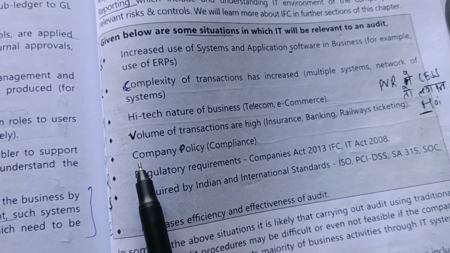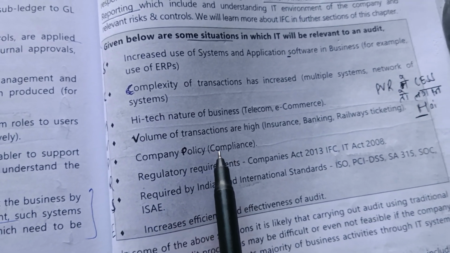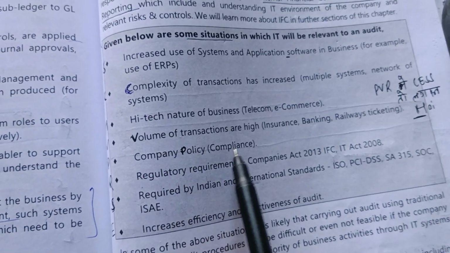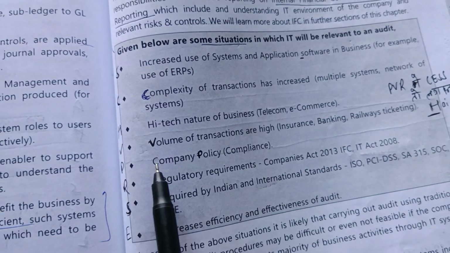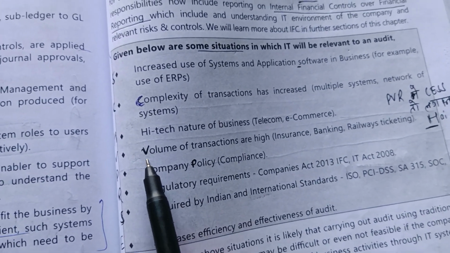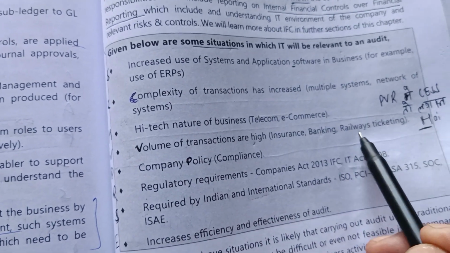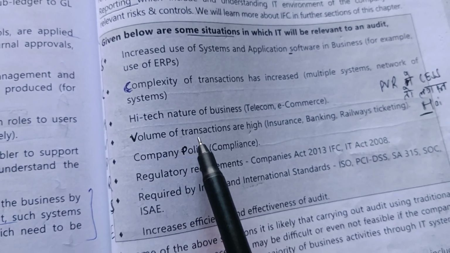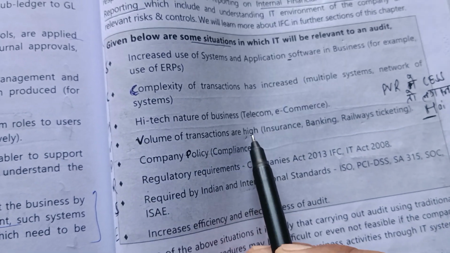P stands for company policy compliance. It will be helpful for the auditor to use IT to check company policy compliance. V, volume of transactions is high in insurance, banking, and railway ticketing. It will be helpful for the auditor to audit where the volume of transactions is high.